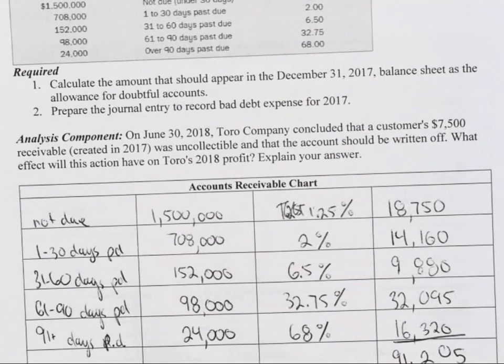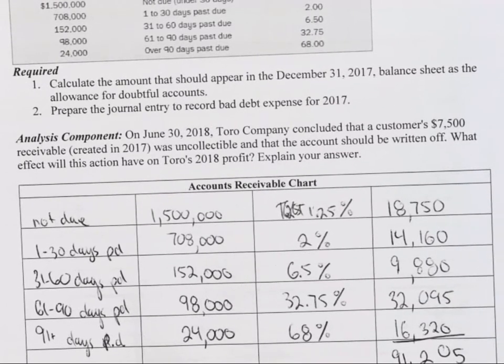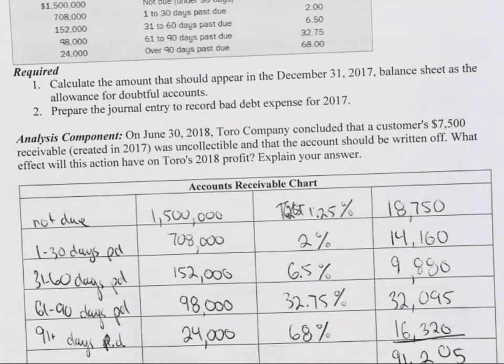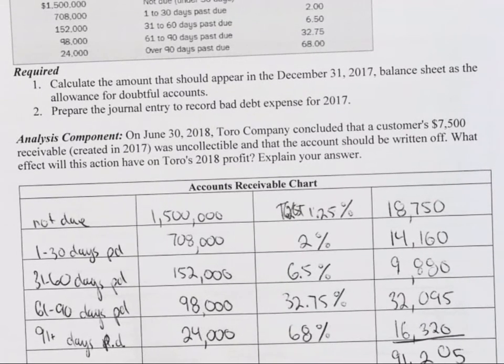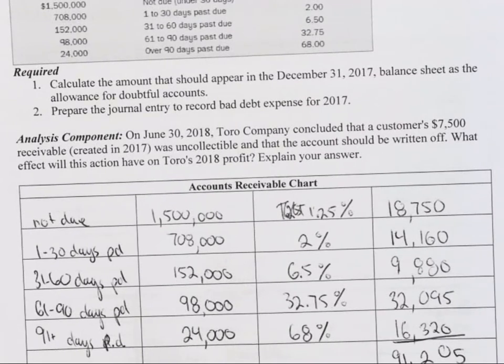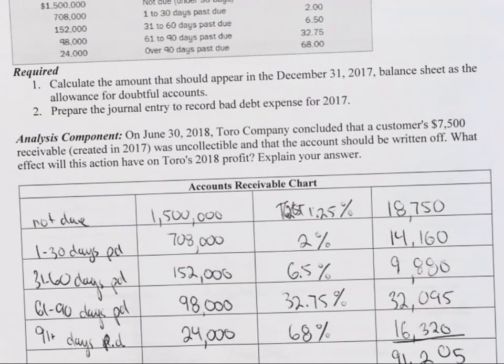What accounts, so when we write it off, what would we journalize? Allowance to accounts receivable. Yeah, we would debit our allowance for doubtful accounts. We would credit our accounts receivable, right? So we're crediting our accounts receivable to bring it to zero. We're writing it off, so we don't want that on our balance sheet anymore. And we're debiting our allowance for doubtful accounts.